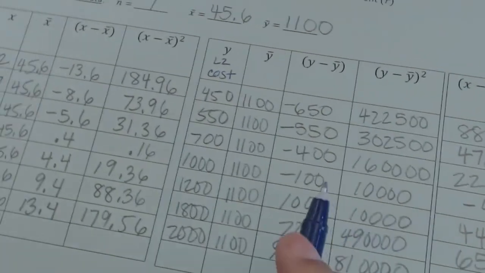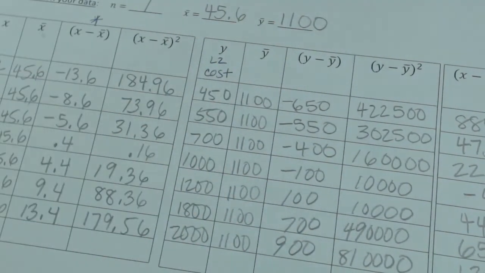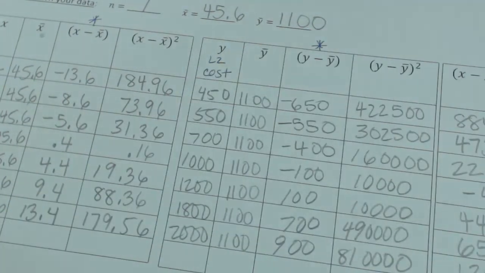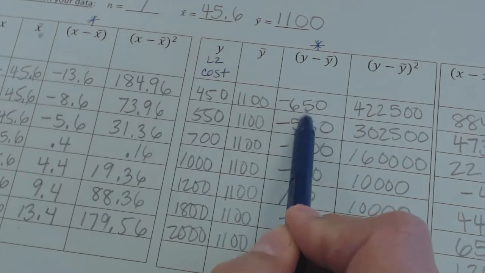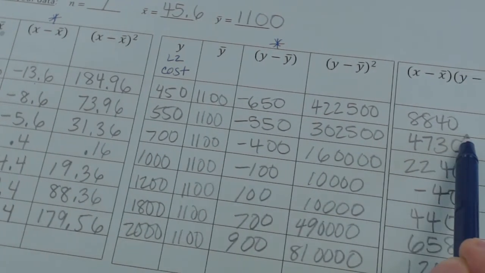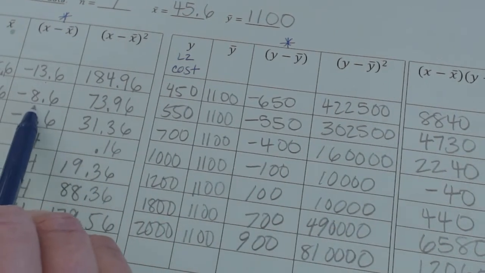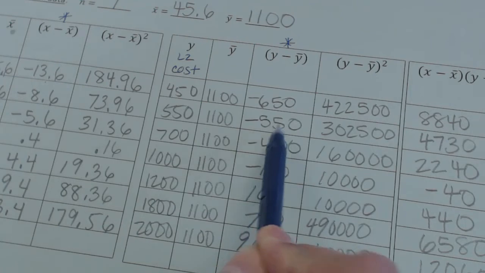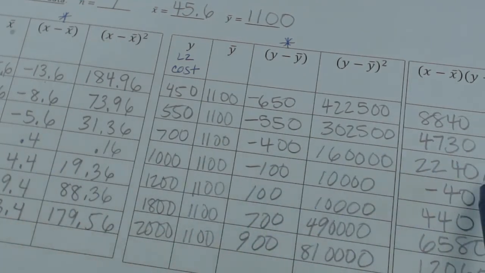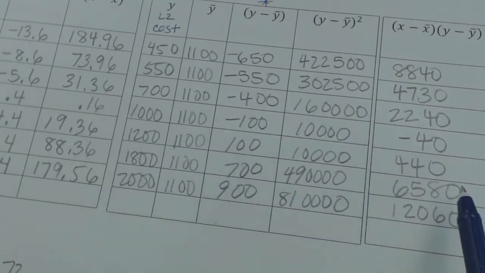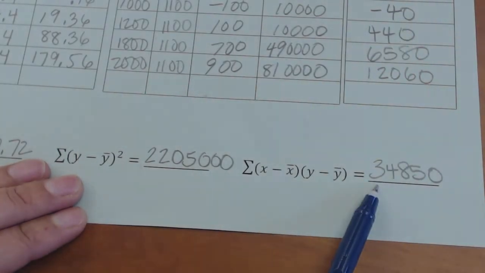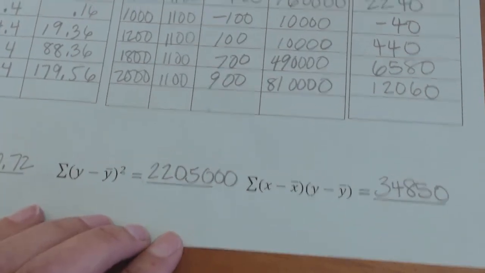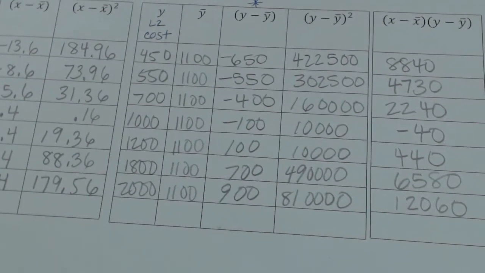So the two columns that we're going to be looking at are this one here, x minus x bar, and this one here, y minus y bar. You're going to take negative 13.6 and multiply it by negative 650. That's going to give you 8,840. You're going to go all the way through, negative 8.6 times negative 550, that answer, and so on. After you've multiplied those two columns, we need to add them up again. Hence, we need to get the summation of all of those, and you should get 34,850.